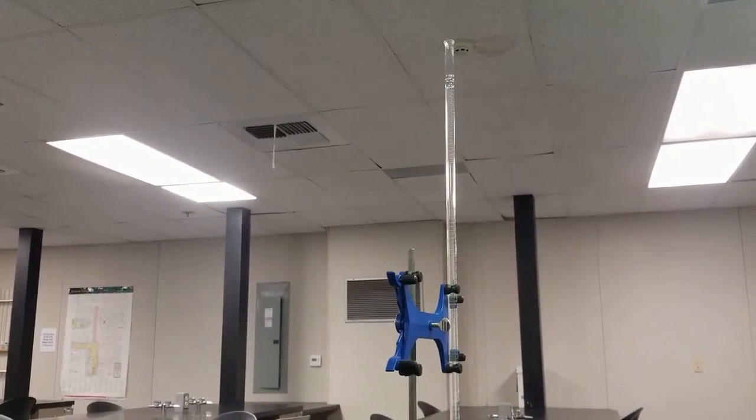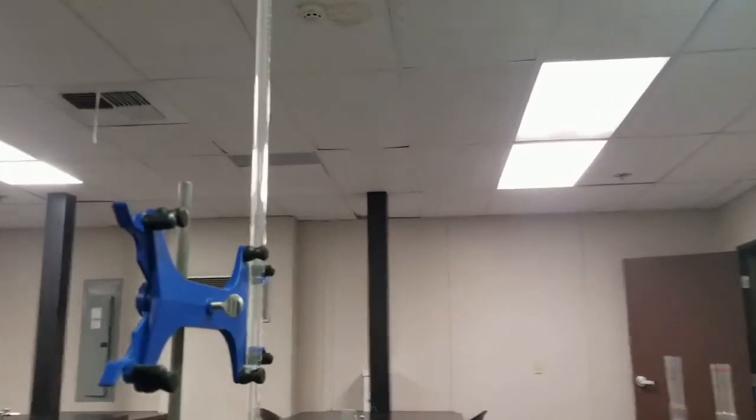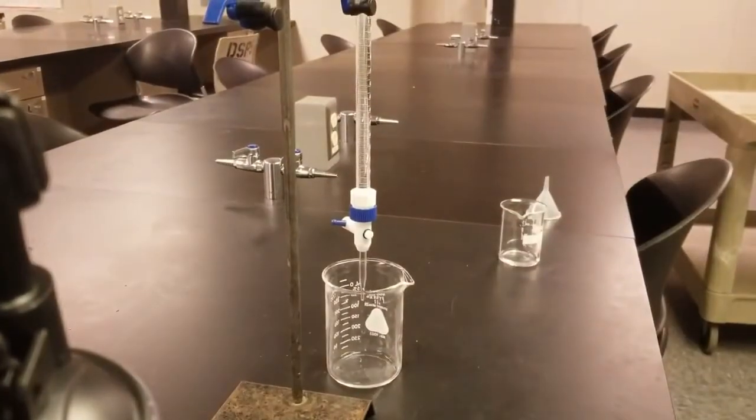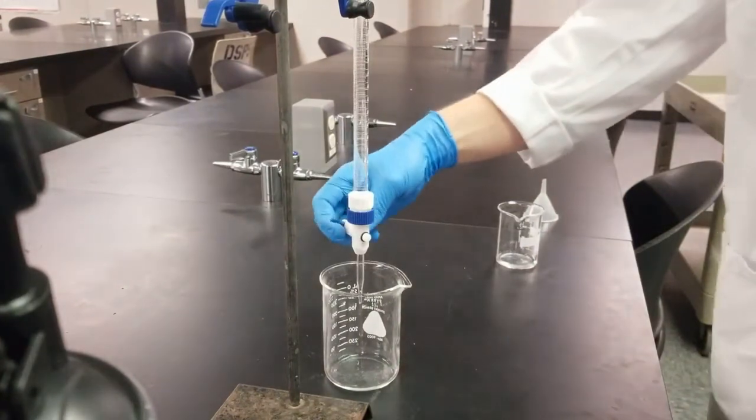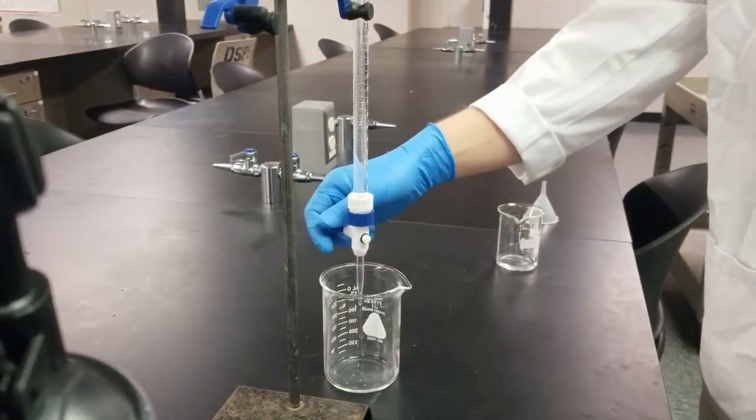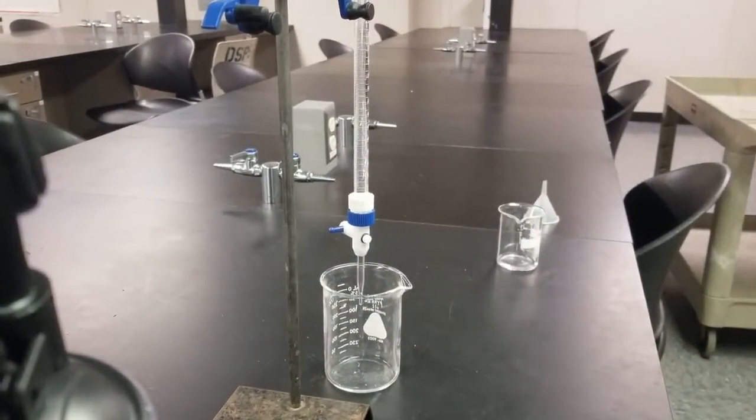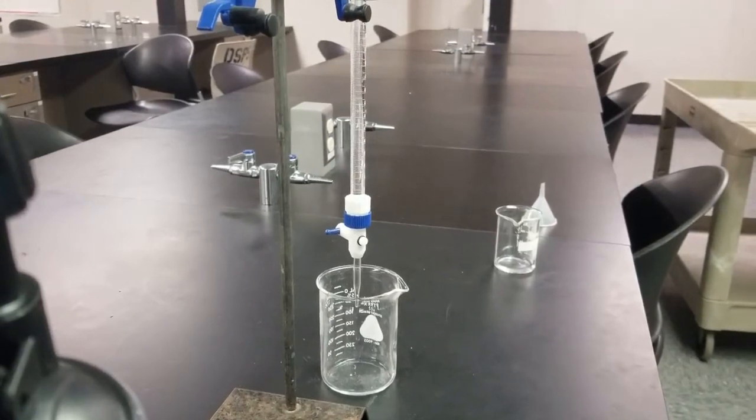Should be good. Now I'm just going to let a little bit out of the bottom just to make sure our apparatus is good to go. Looks like it's working well. And then I'm going to read the burette for my initial reading.